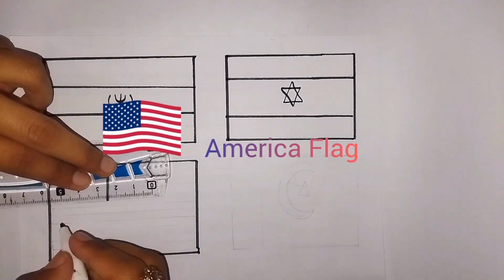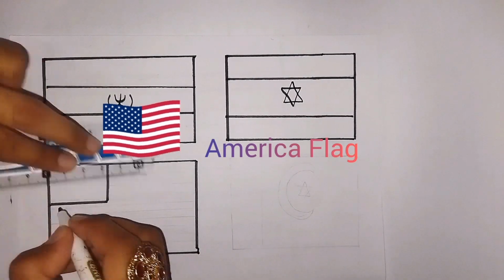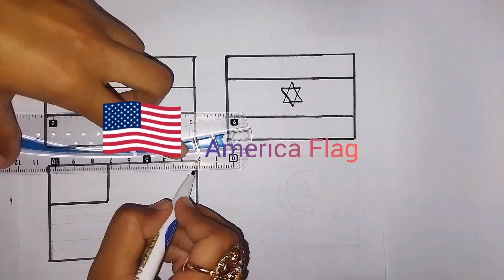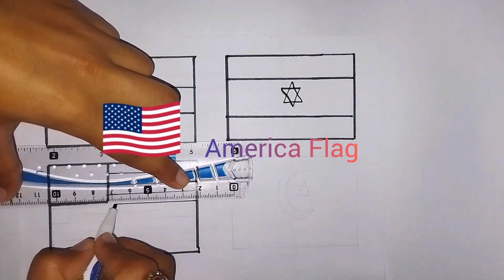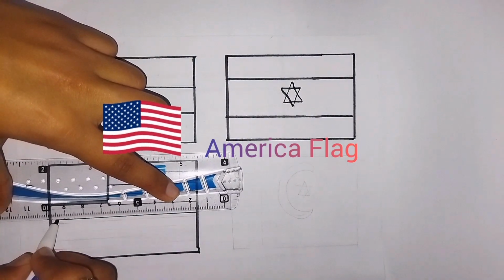Now, it's time to draw our beloved Pakistan flag. Pakistan's flag includes a moon, which symbolizes minorities. Pakistan is also a populated country. It has 4 provinces.